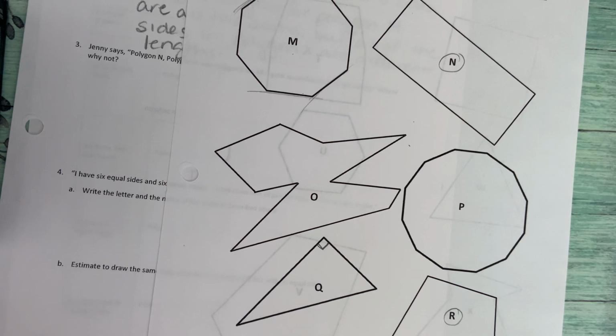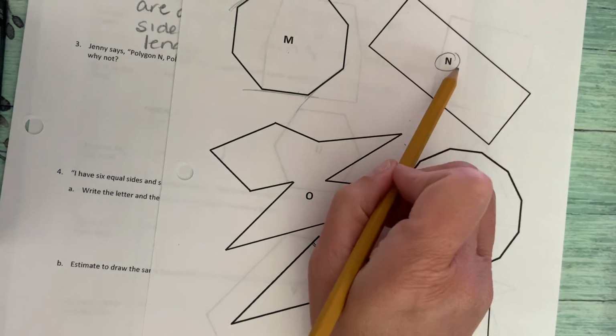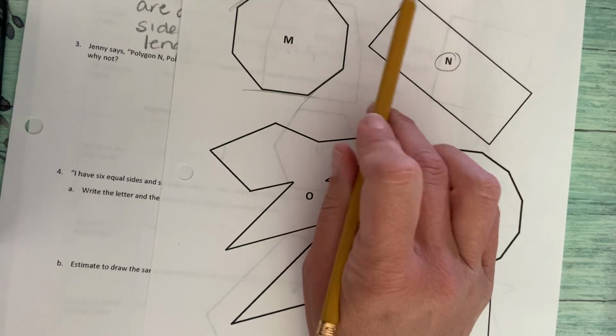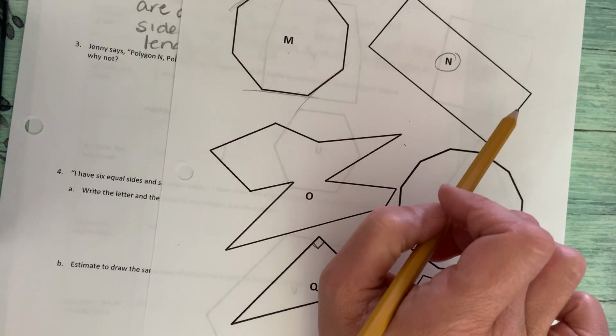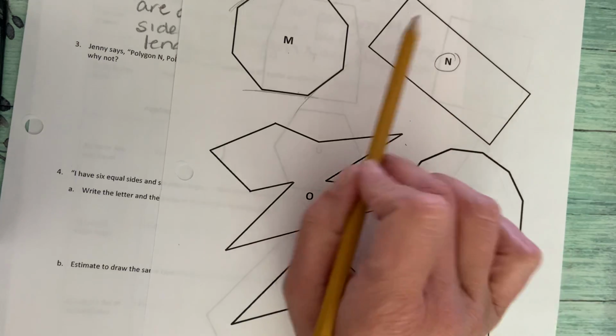Are they closed? Do they have right angles? Do they have parallel sides? If they can meet those criteria in some way, they're considered regular quadrilaterals. So, you know that shape N is a rectangle. It's got 4 straight lines, 4 right angles, and 2 sets of parallel sides. That's what makes it a rectangle.